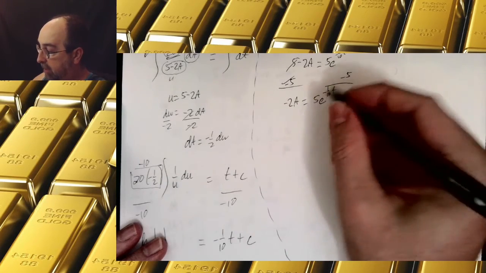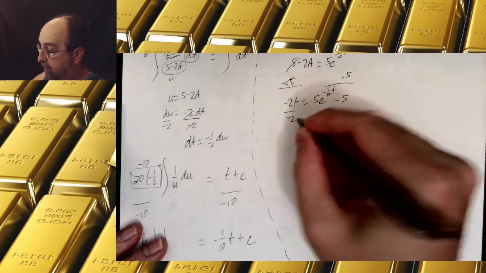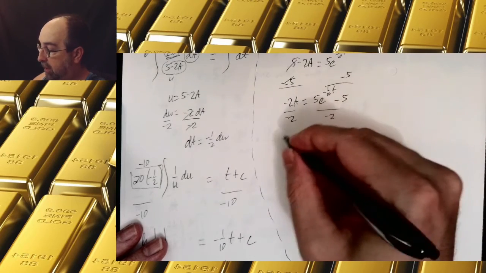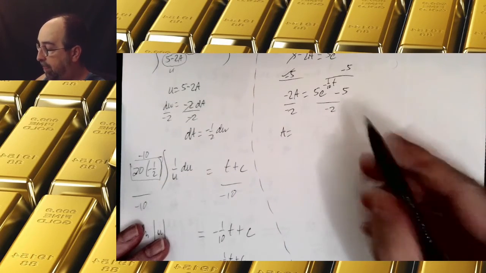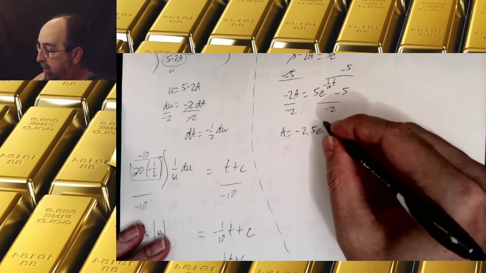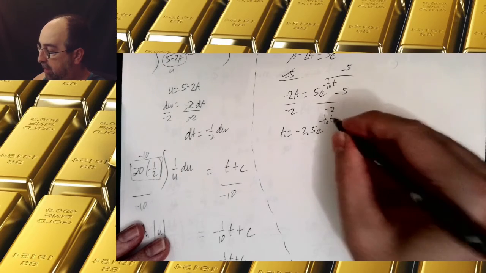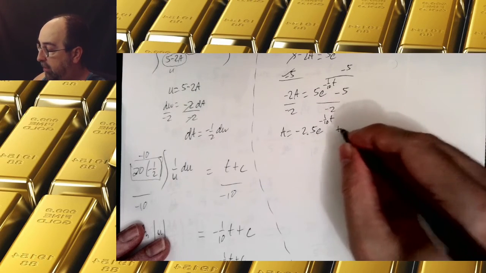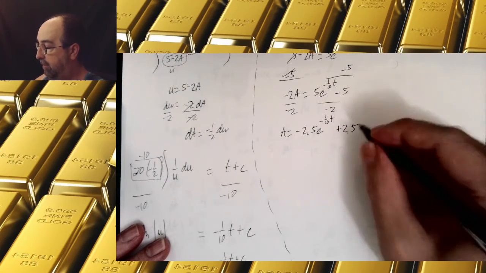Then I can divide by negative 2 on both sides. So a will equal negative 2.5 e to the negative 1/10 t plus 2.5.